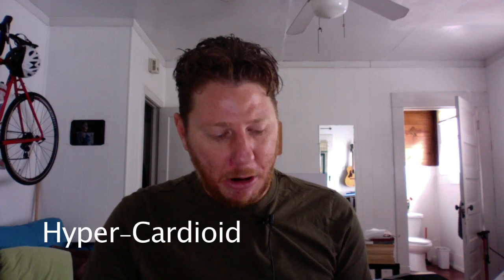There's also hyper-cardioid and super-cardioid, okay? And that's like a cardioid mic, and that's a flashlight, but it narrows the beam, okay? So it doesn't pick up this wide image. You have to be right on axis on the mic to get the sound. And it looks like this.